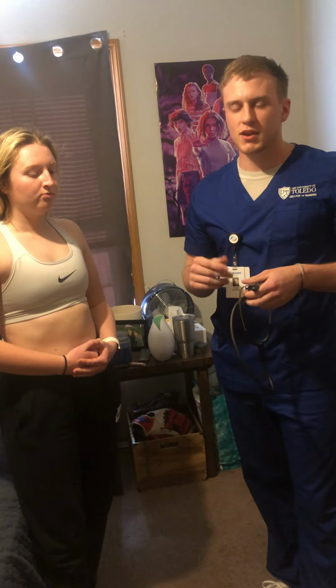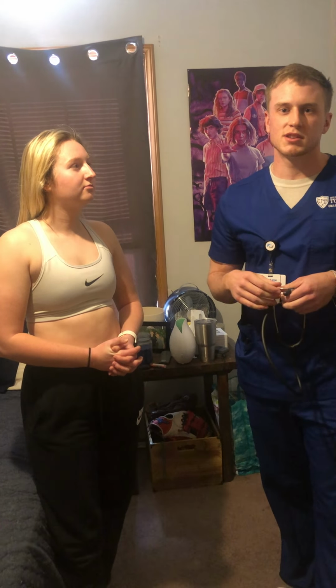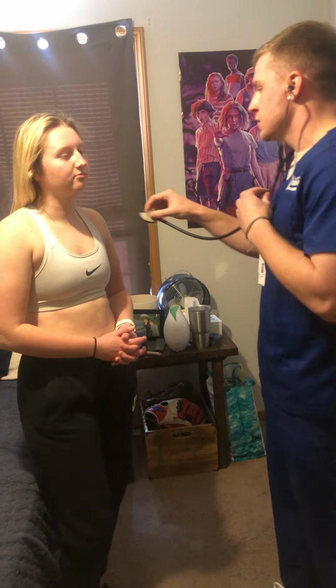So then we're going to do the anterior side, which is the same thing. I'm going to start above the clavicle and be careful not to be on any bone. And once again, the patient is female, so if need be, I would have her displace her breast tissue, but for today's purposes, we're not going to do that. So Ashton, I'm going to have you take a deep breath on each spot once again.